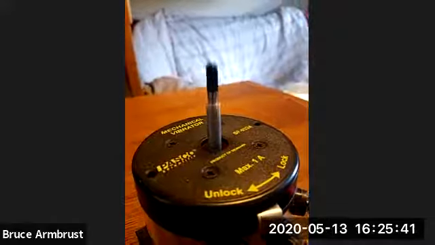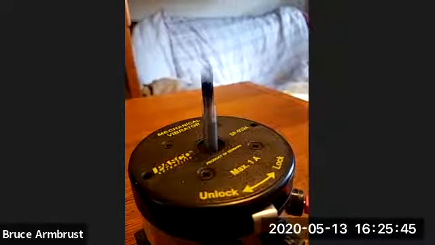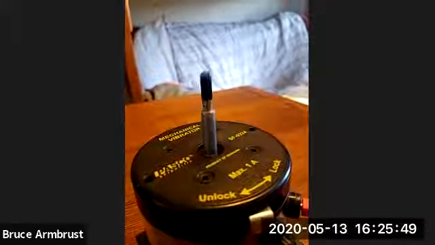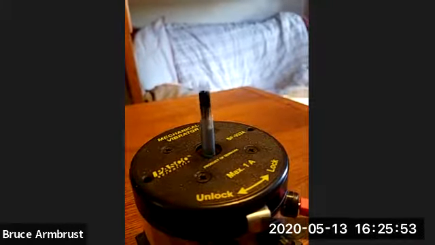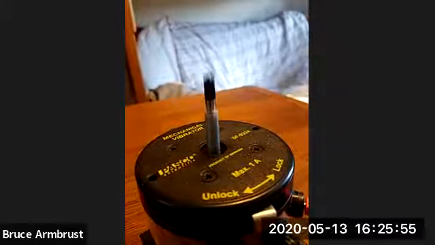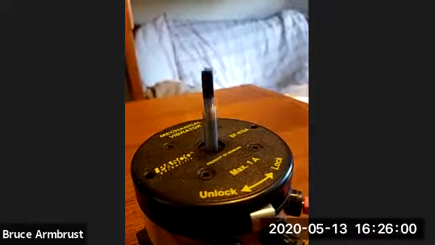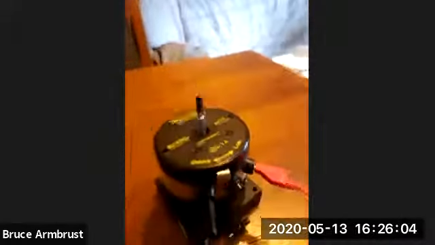This is 9 hertz. I'll slow it down even more. That's 6 hertz, so it's going up and down 6 times a second. When it was up at like 500, you couldn't exactly see it because it was so fast. Anyway, that's the setup.